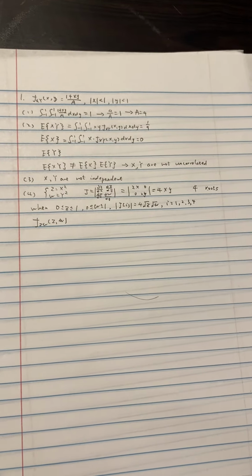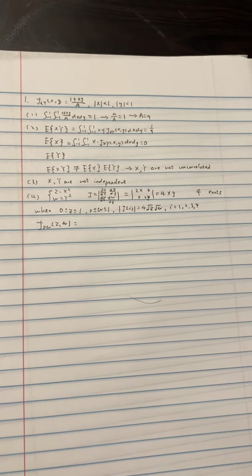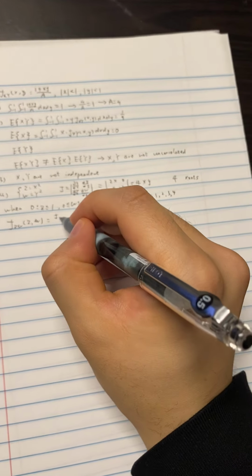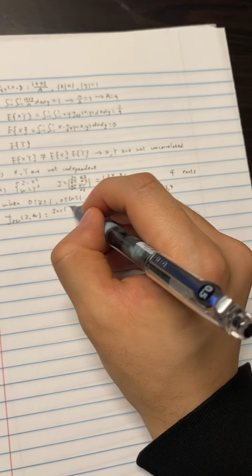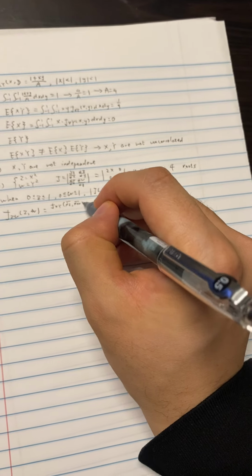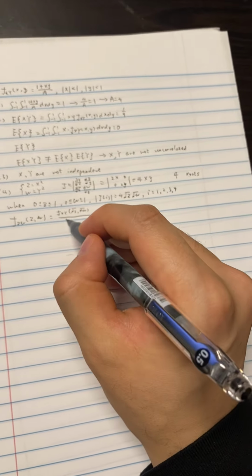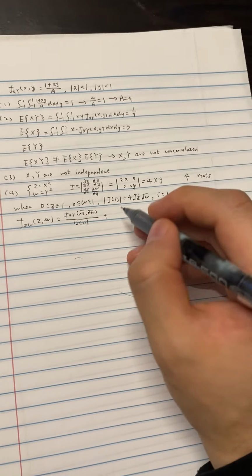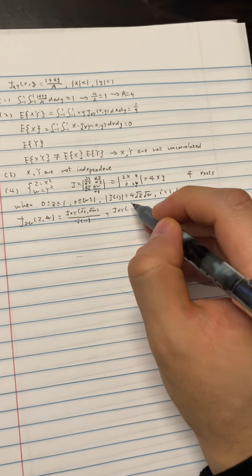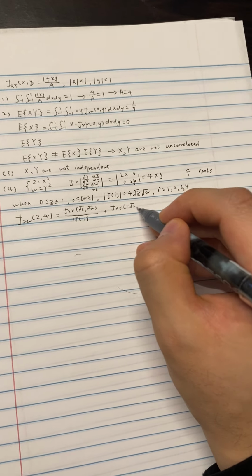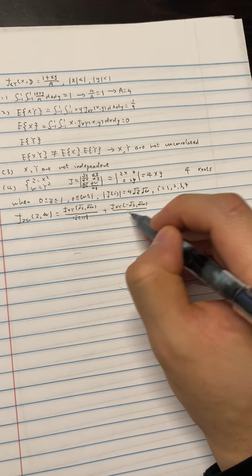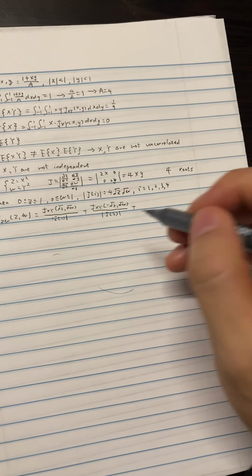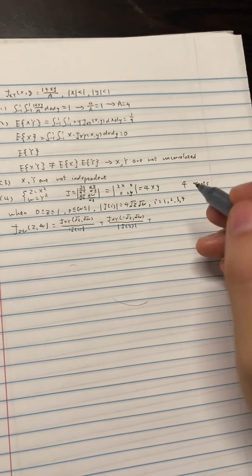So the joint density function of z and w is this, with 4 rows, 1, 2, 3, 4.